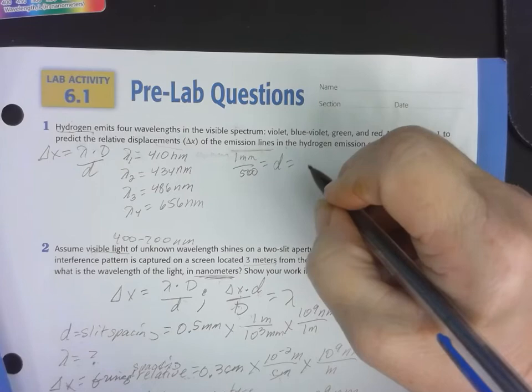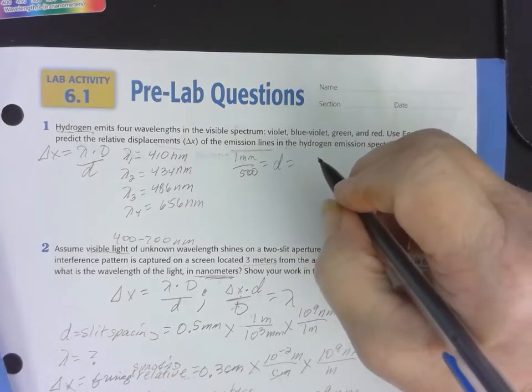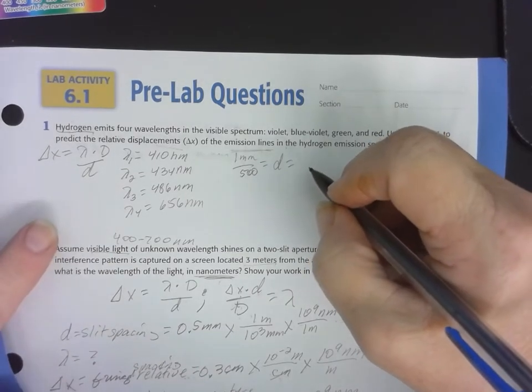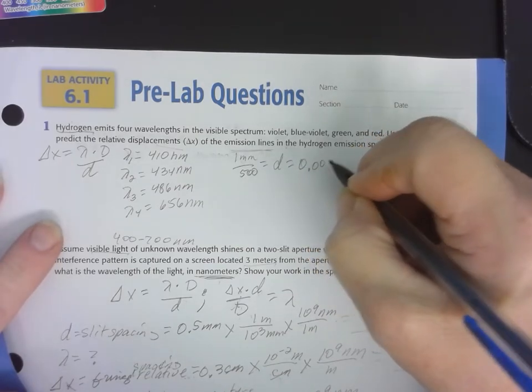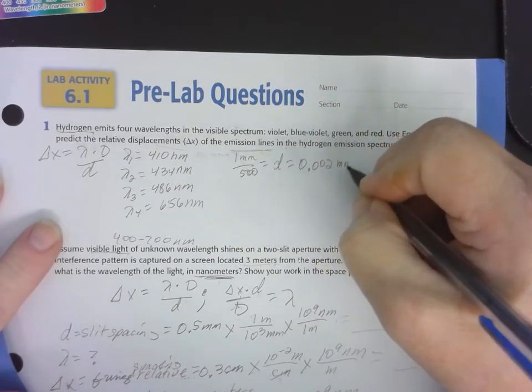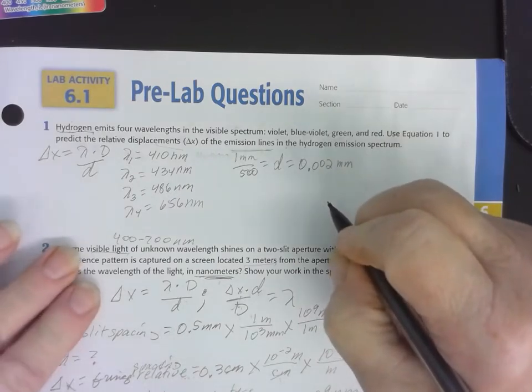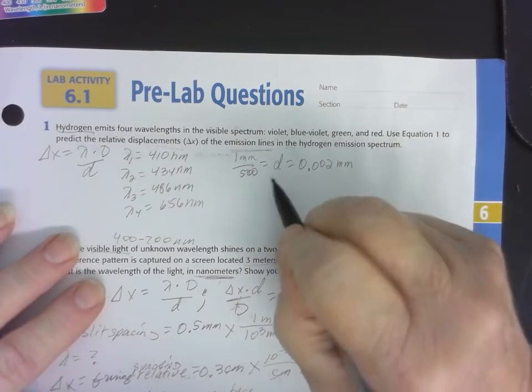So let's go ahead and solve that. 1 divided by 500 is 0.002 millimeters. Okay, so that's d, little d.